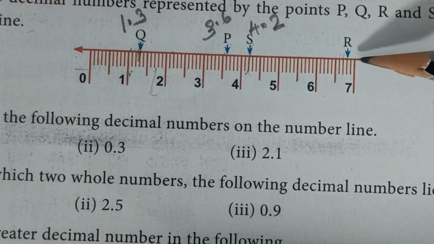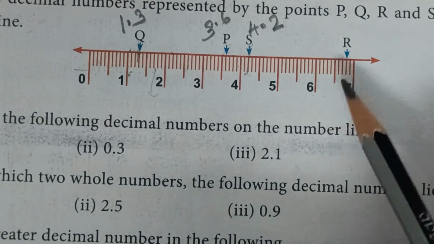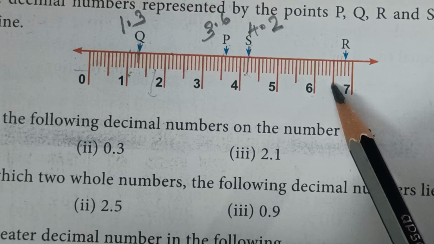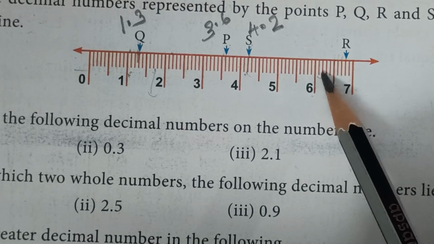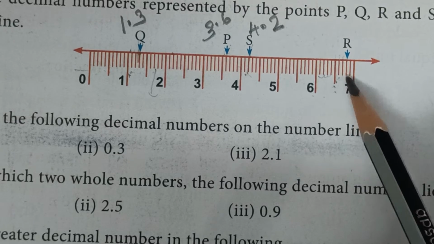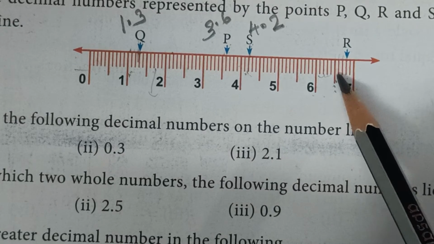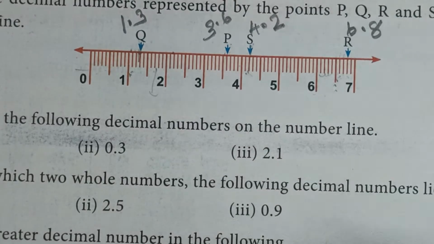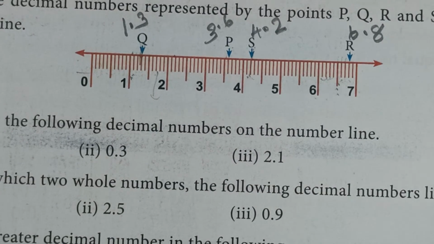And next, R is between 6 and 7. What is this? 6.5. Between two numbers, the slightly bigger, longer line is 0.5. 1, 2, 3, 4. This is 6.5. Then 6.6, 6.7, 6.8. It represents the third line after this longer line. So it is 6.8. It is just like measuring a line segment.